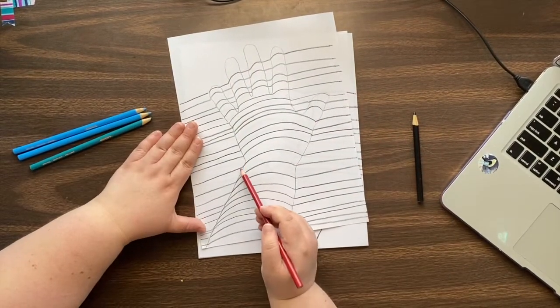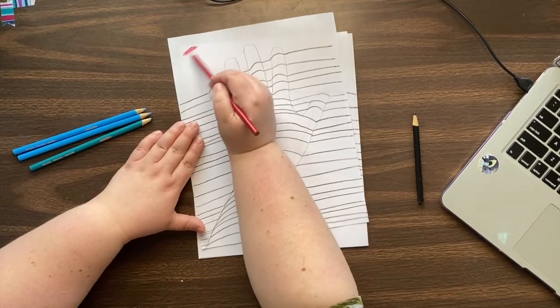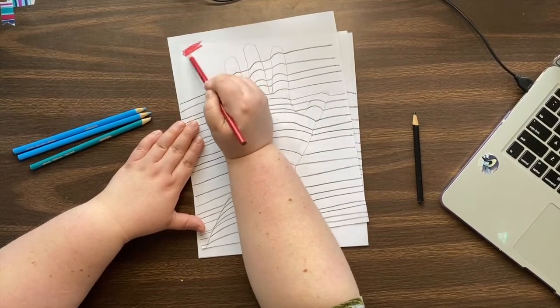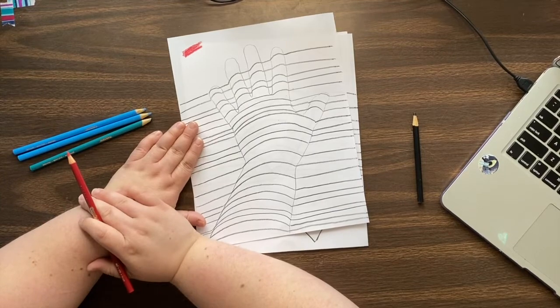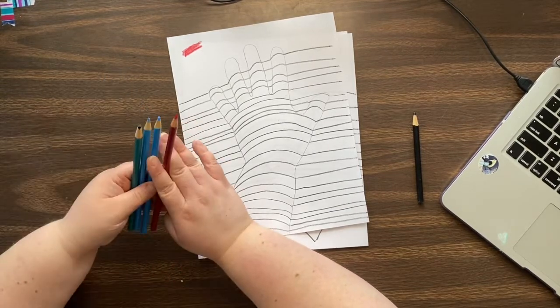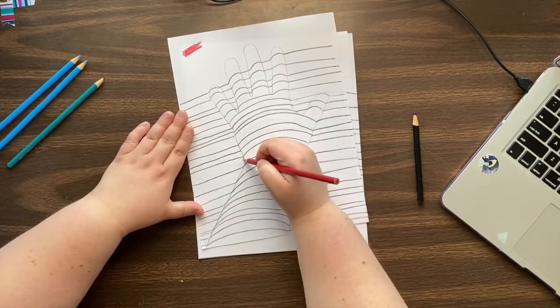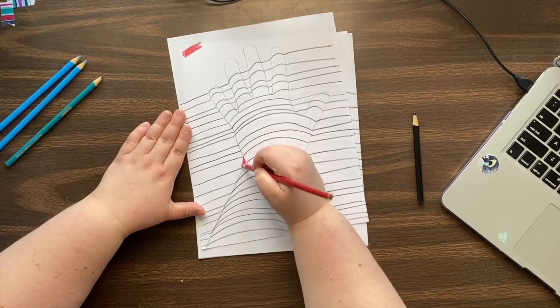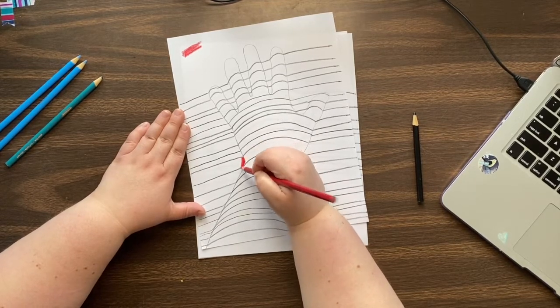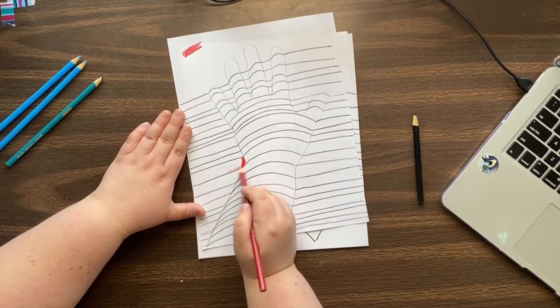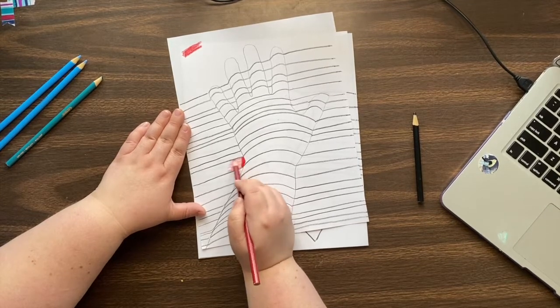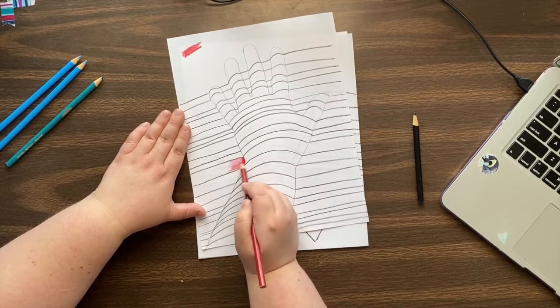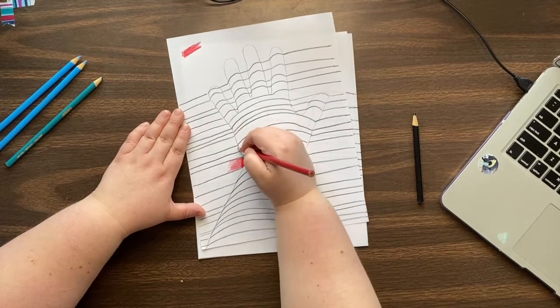So I can darken. So if I take a dark color, like, probably even just pencil would work better. Well, let's see if this works. So I'm gonna do it really dark right next to the hand and then make it a little bit lighter. So I'm gonna do these kind of stripes.